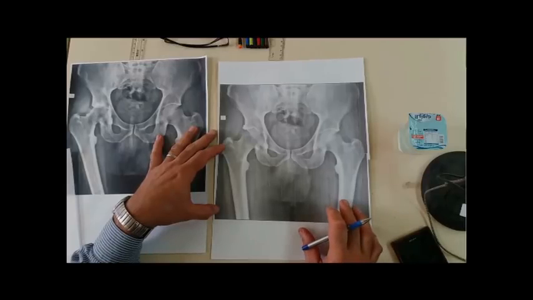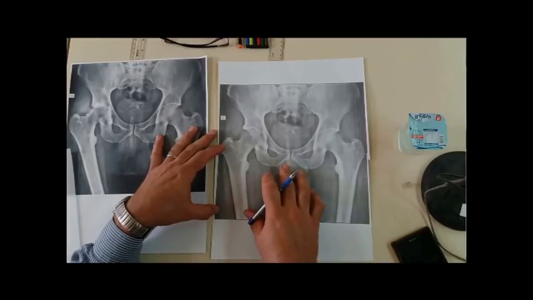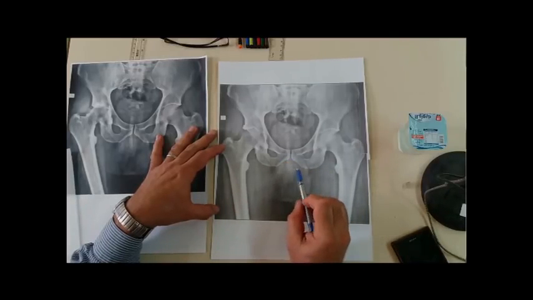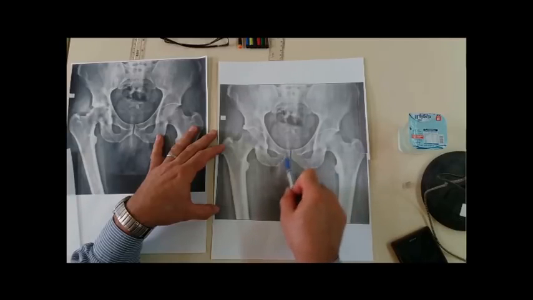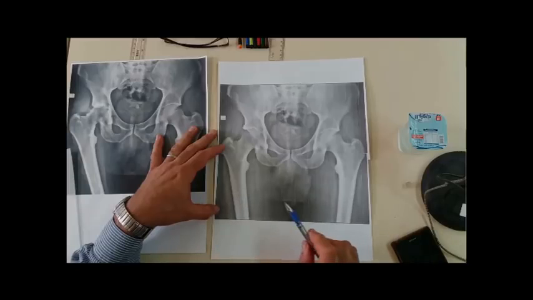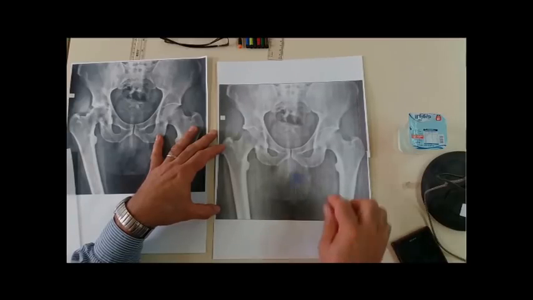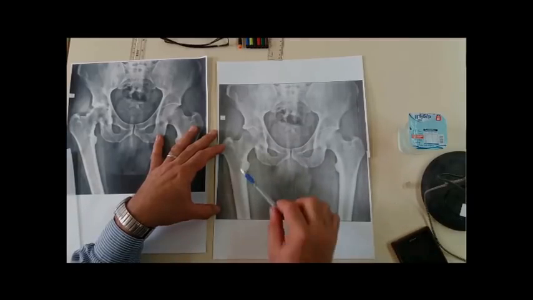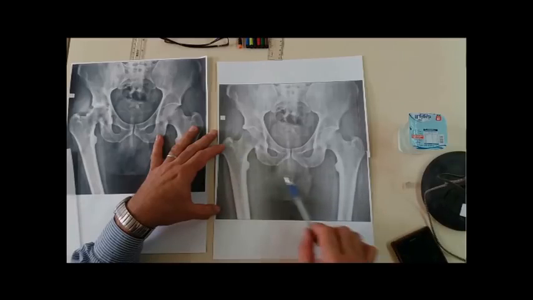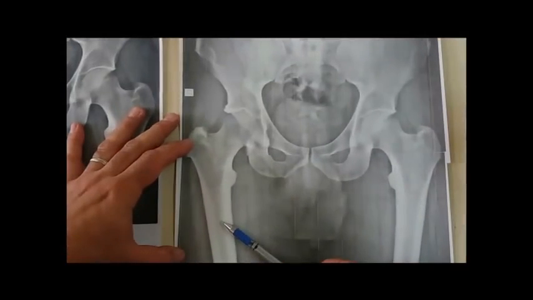The requested X-ray is an AP pelvis. This radiograph should be centered, or the exposure should be centered, around the symphysis pubis. Checking whether this radiograph is adequate or not involves 3 main points. The first point, regarding the pelvic side, is to verify whether the pelvis is adequately exposed or not. The second is regarding the femurs, and the third one is for magnification.